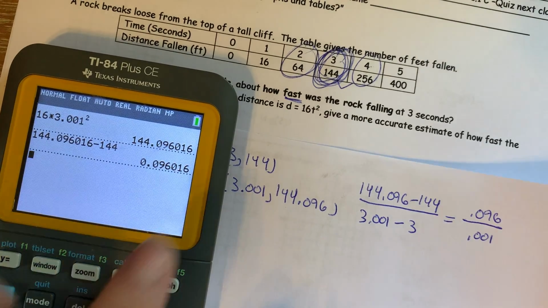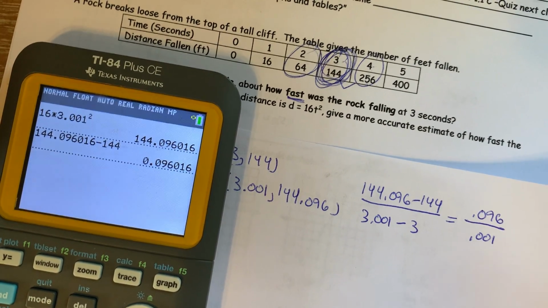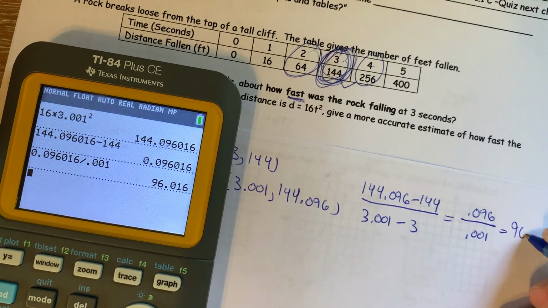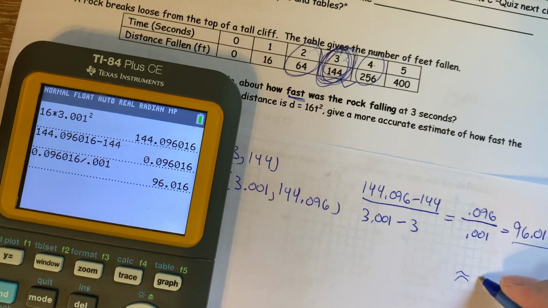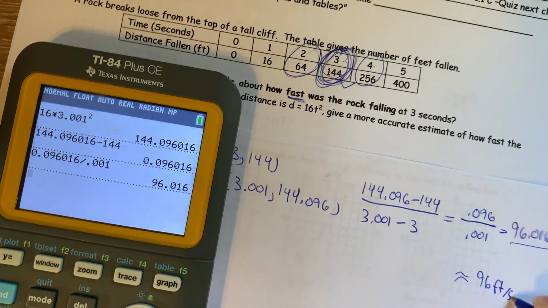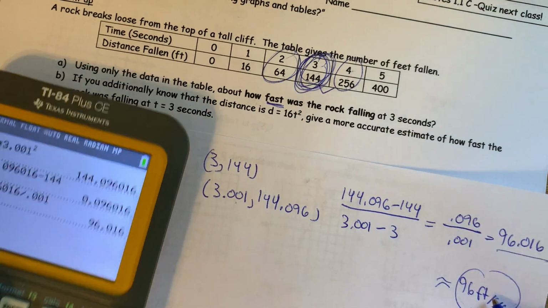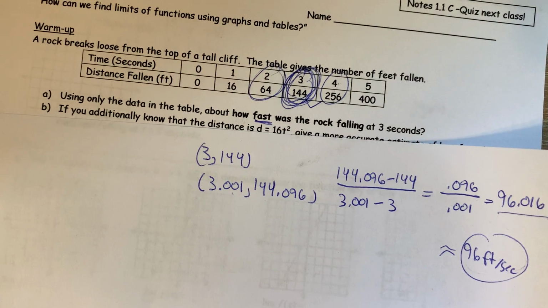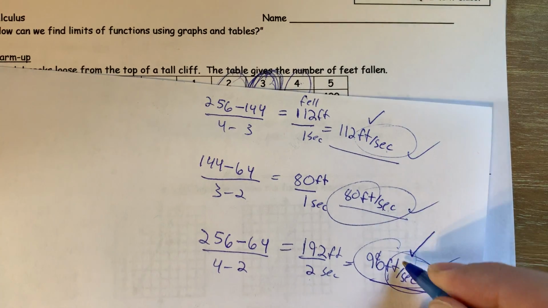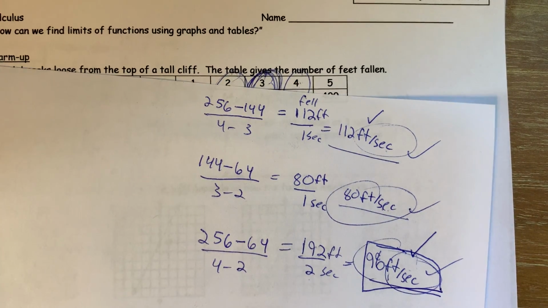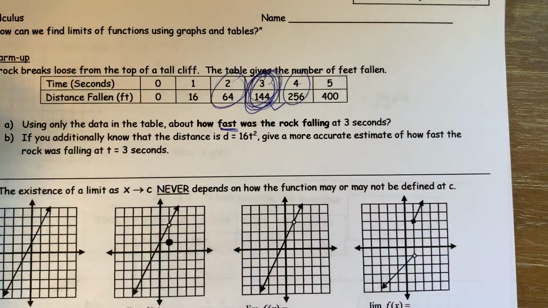And when I divide, and I'm going to use this exact answer, this number divided by 0.001, we should get 96.016. And so this looks like about 96 feet per second. And in fact, if we chose a number even closer, we would see it would get closer and closer to 96 feet per second, which was one of our estimates. It turns out this estimate is actually the right amount that it was falling at 3 seconds, the exact amount.